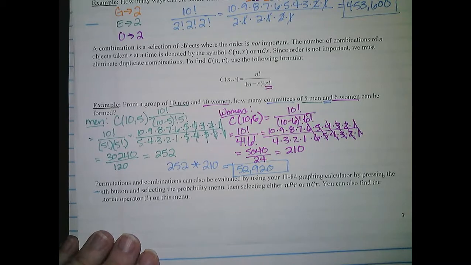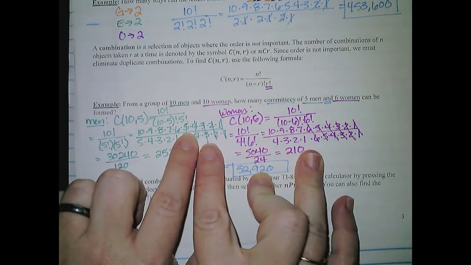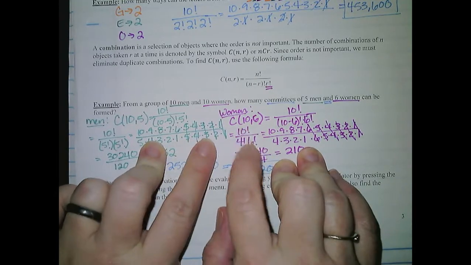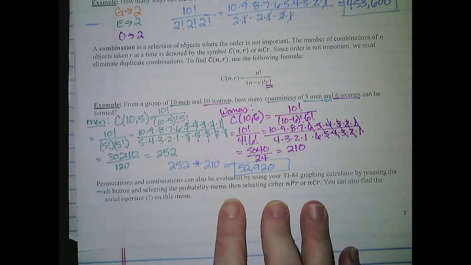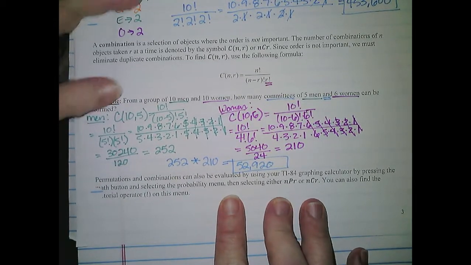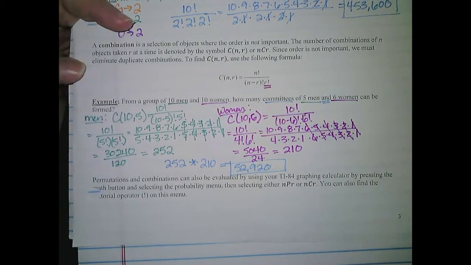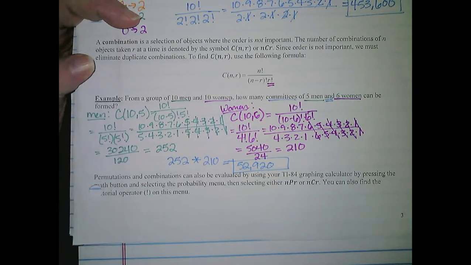So there are some shortcuts that you can use to evaluate some of these. You can type a factorial into your calculator. We also have commands for permutations and combinations on our calculator. So permutations and combinations can be evaluated using your TI-84 calculator.